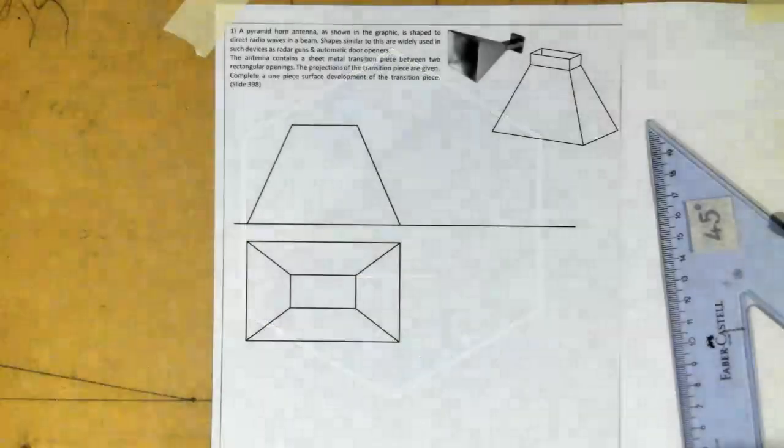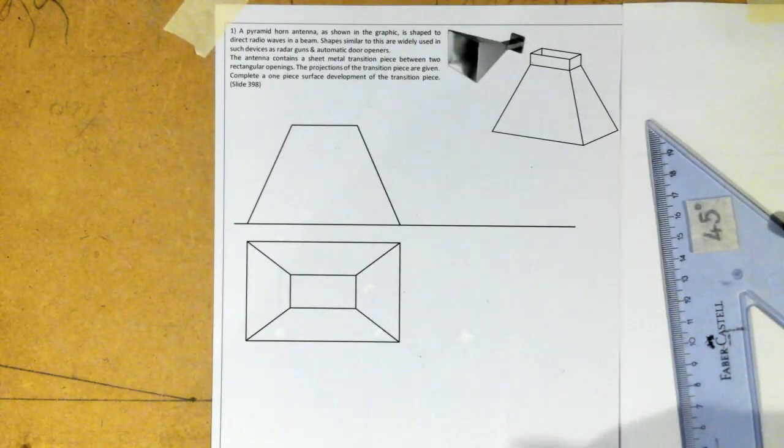Right folks, the question we have here today is based off a pyramid horn antenna, and what we have to do is complete a one-piece surface development of the actual structure. So I'll start off by just reading the question and then breaking it down.